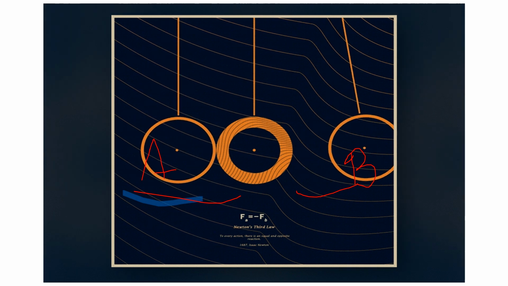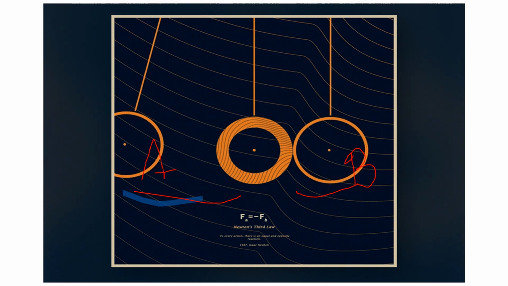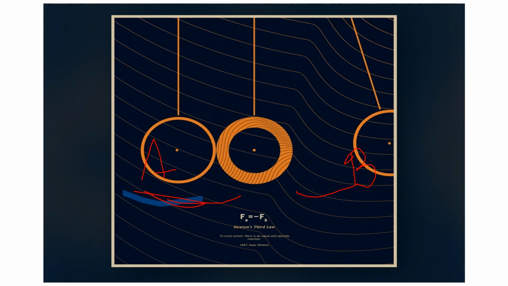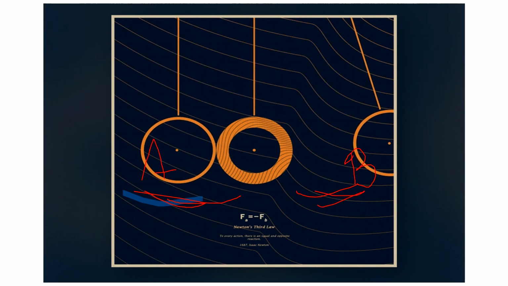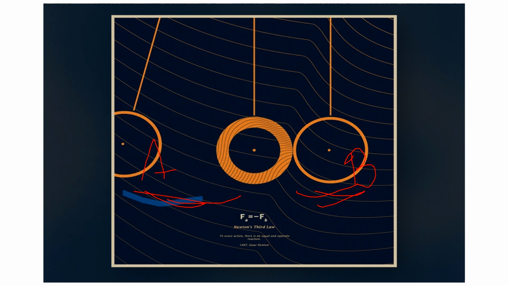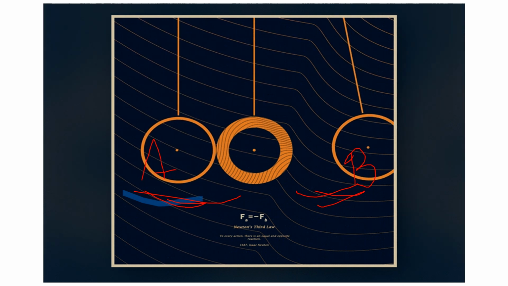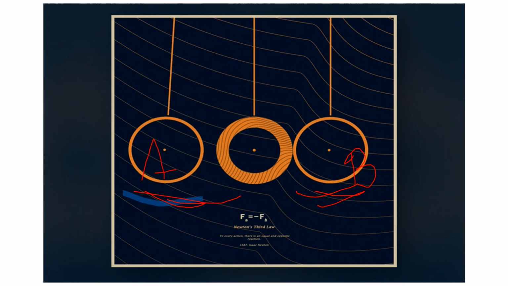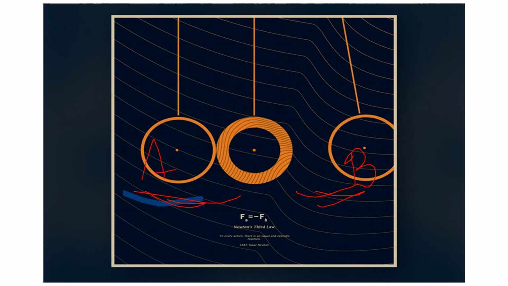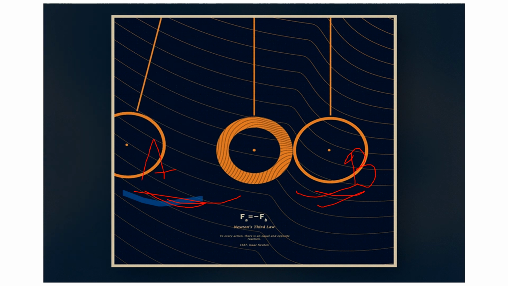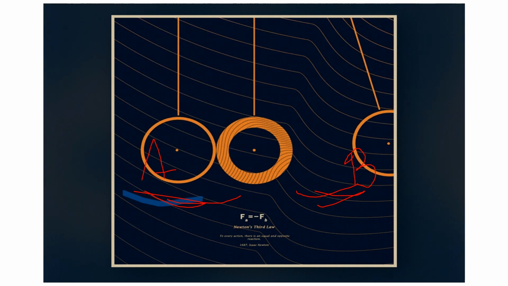These paired forces are known as action-reaction force pairs. The law states that whenever a force is applied, another force of equal magnitude but in the opposite direction is simultaneously applied. These forces act on different objects, which is why they do not cancel each other out.